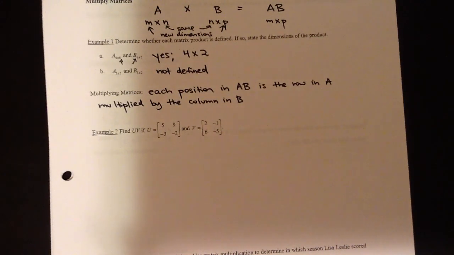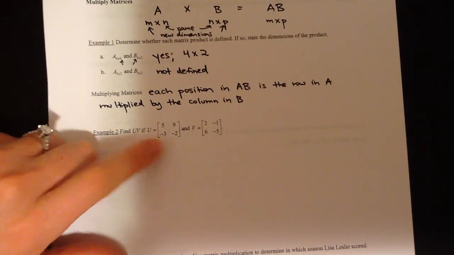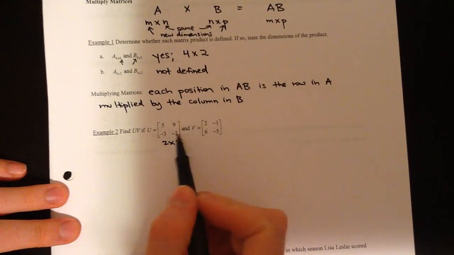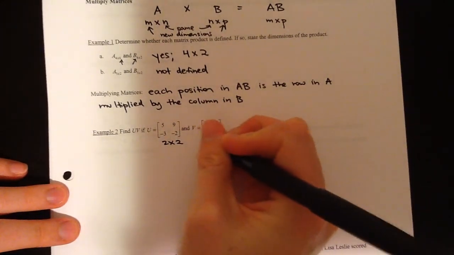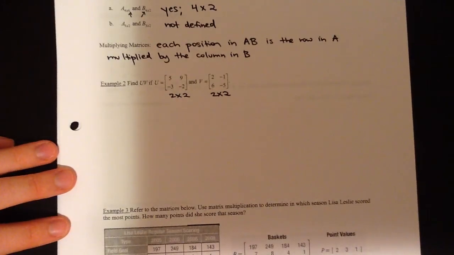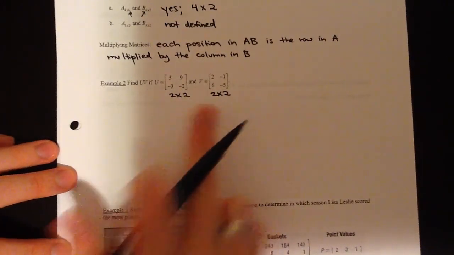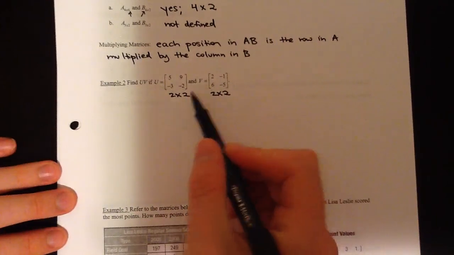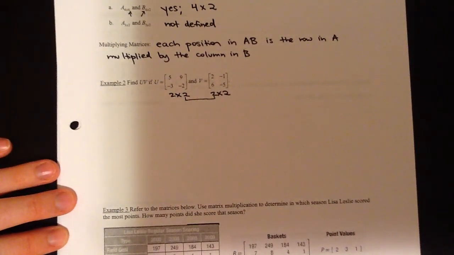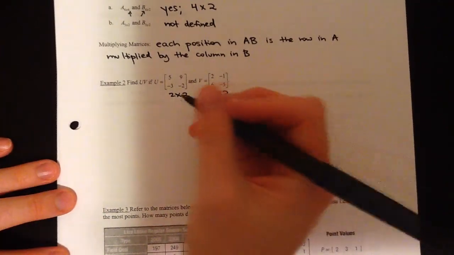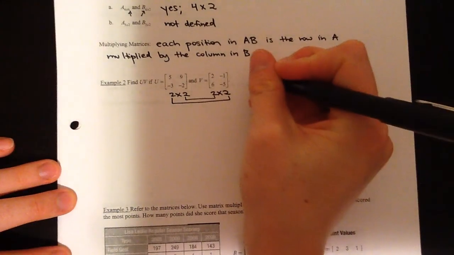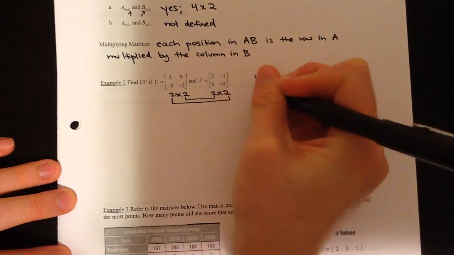So let me walk you through this. We want to find the product U times V, so here's U. That is a 2 by 2 matrix. It's got 2 rows, 2 columns. V is also a 2 by 2 matrix. If the dimensions are the same, rows and columns, it's called a square matrix. So this is a 2 by 2 square matrix, and this is a 2 by 2 square matrix. The number of columns in U is the same as the number of rows in V. Those match up, so we're allowed to multiply them. The new dimensions will be the outside numbers. So UV is also going to be a 2 by 2 matrix.